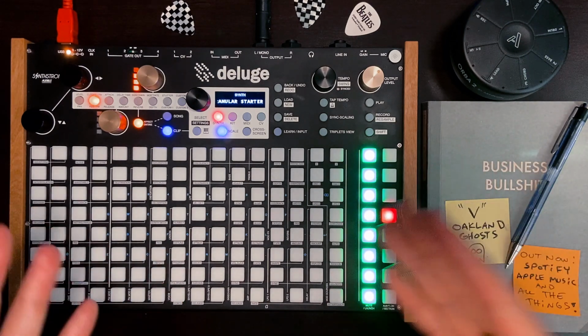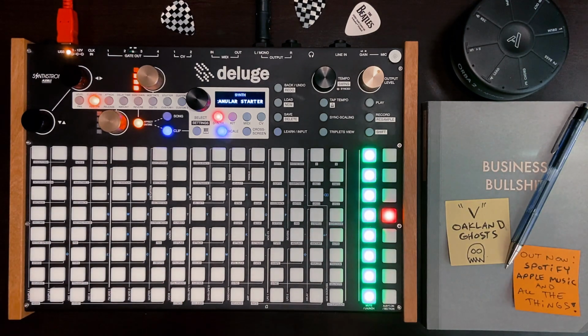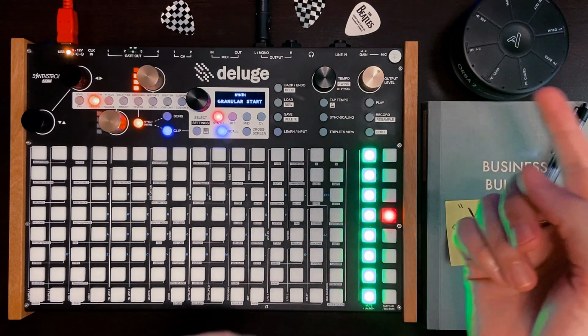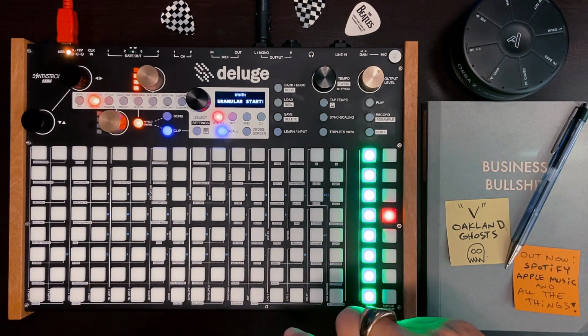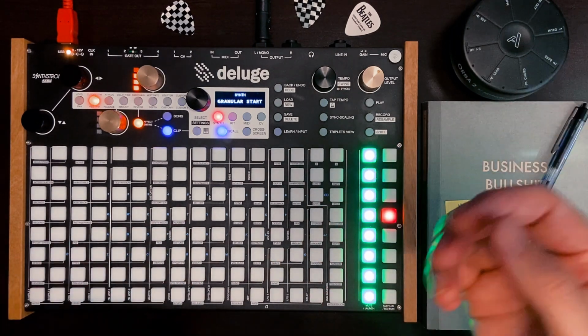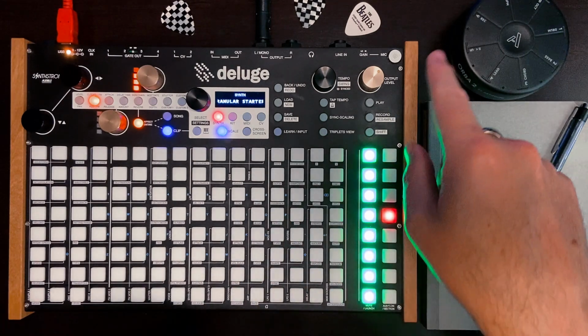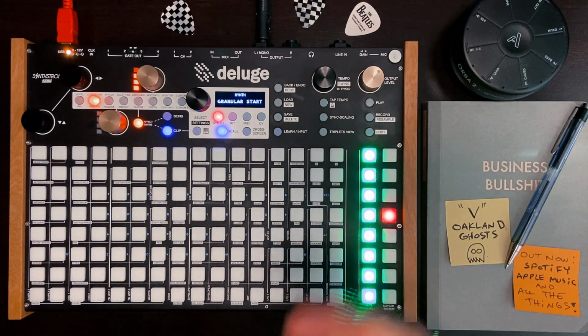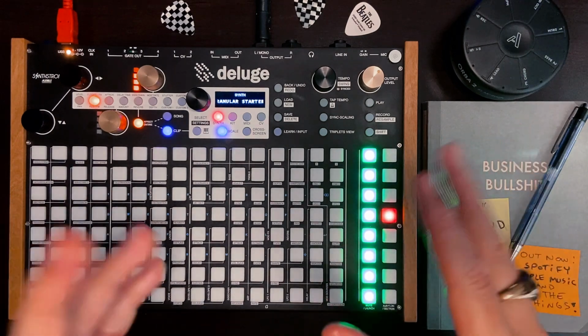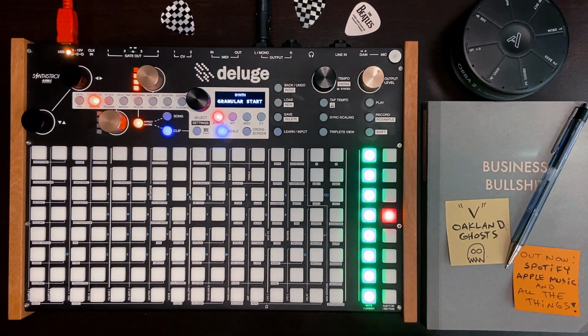Besides the granular thing, which I'm going to demo here, I also recorded some guitars, so I'm going to show you how I bring my guitars into the Deluge. There's lots of ways to do it, but I'll show you how I do it. And then I'm also going to create a synth using the mic to do some samples, because I got some ideas for some weird semi-generative kind of stuff. So yeah, let's dive in, right?